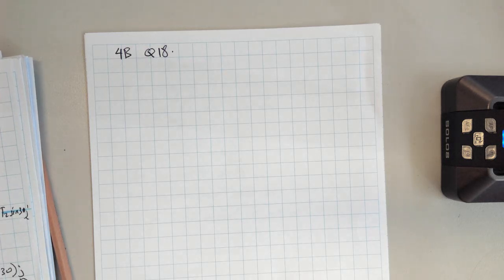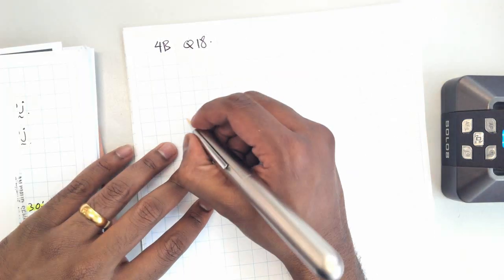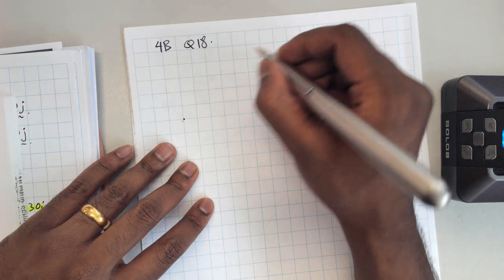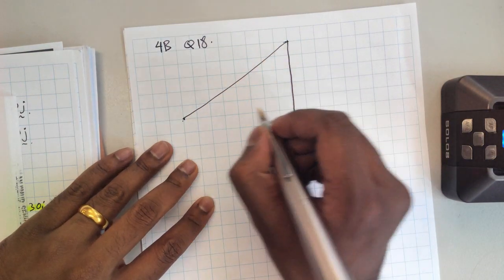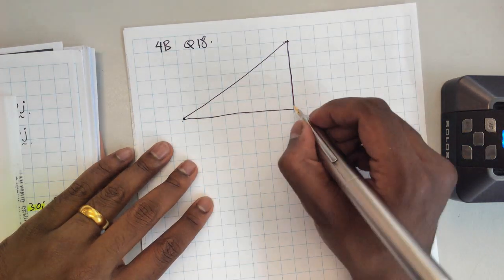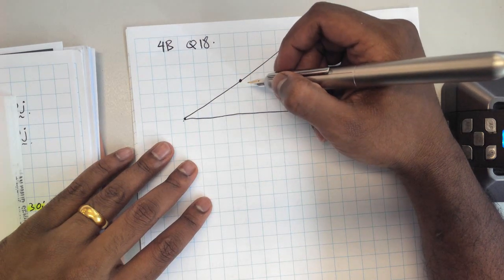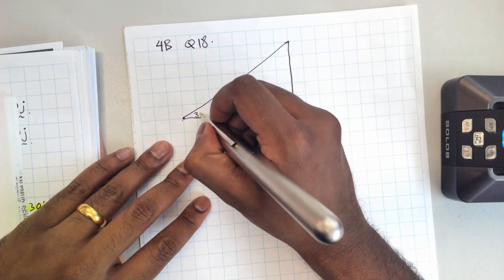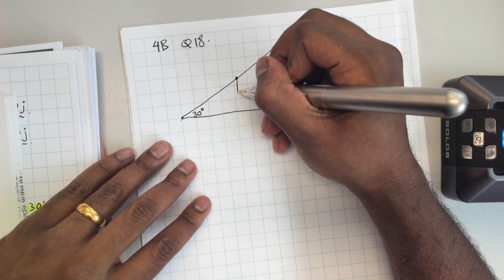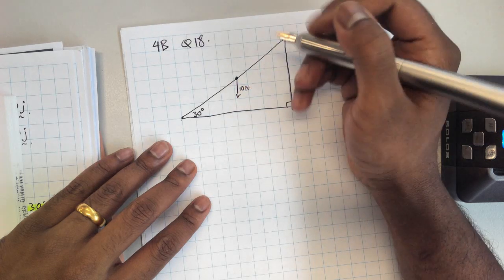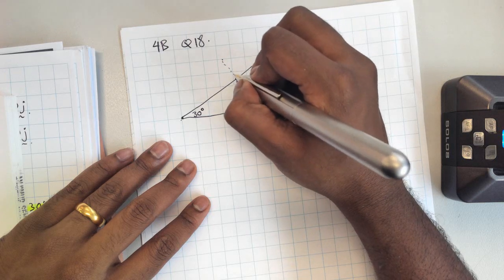Alright, so here's what the diagram looks like. You see a right angle triangle, like so. They've got 30 degrees there. They have a force going 10 newtons down, and this force has just drawn a little line there.